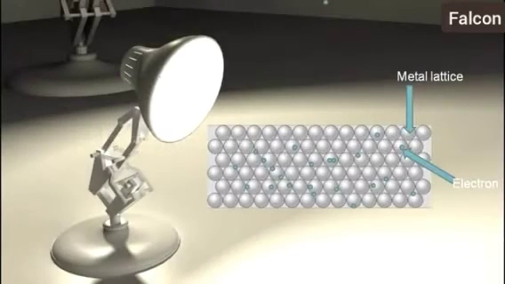5 years after Planck published his theory that light is created in quantized chunks of energy, Albert Einstein demonstrated that light was consumed in quantized chunks of energy as well. This was done using the photoelectric effect. The photoelectric effect is the ability of high-frequency light to dislodge electrons from a metal surface.